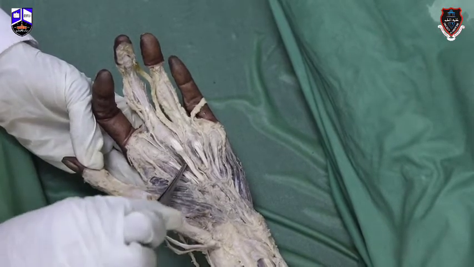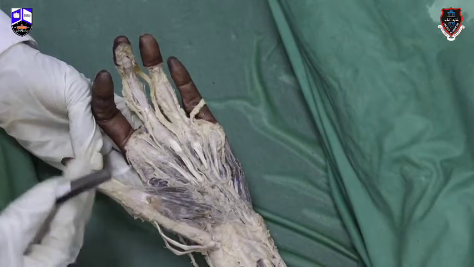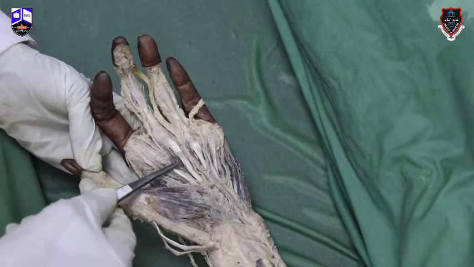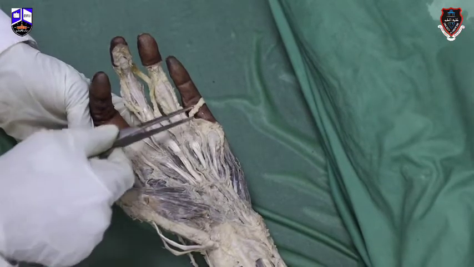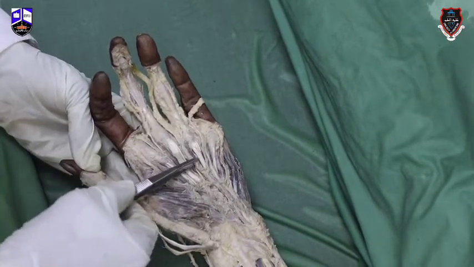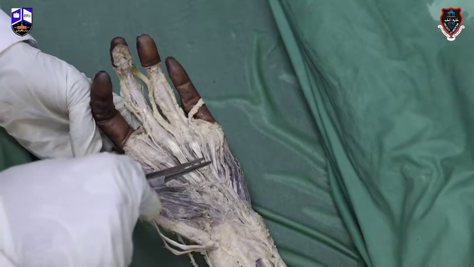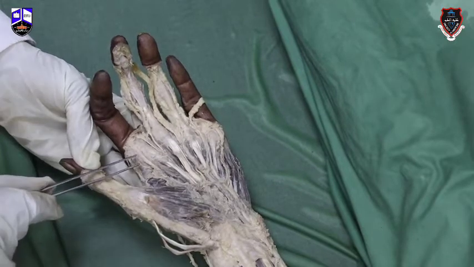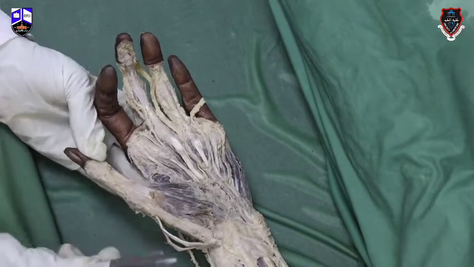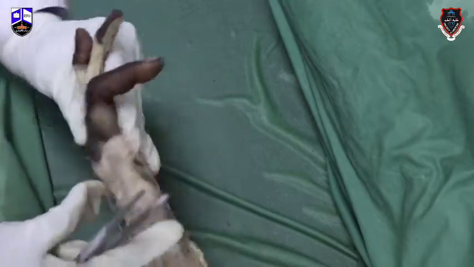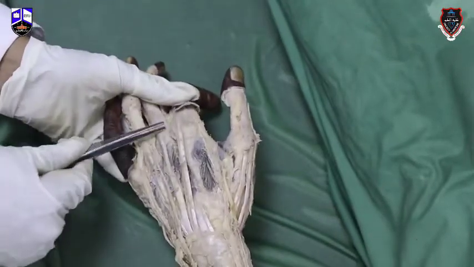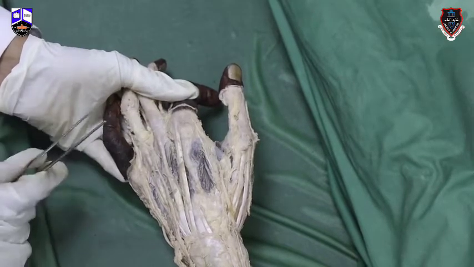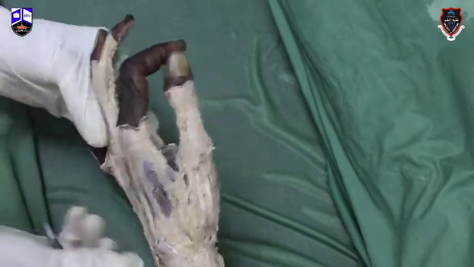The lateral 2 lumbricals are unipinnate, only one pinna of muscle, while the ulnar 2 lumbricals are bipinnate, taking an origin from each tendon. The insertion of the lumbricals is dorsally into the extensor expansion above the base of the proximal phalanx.